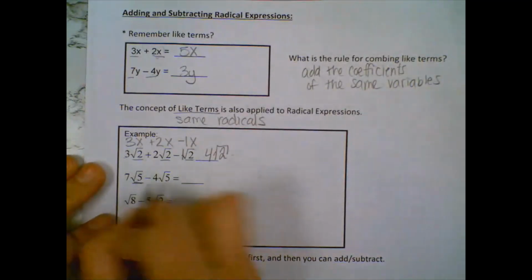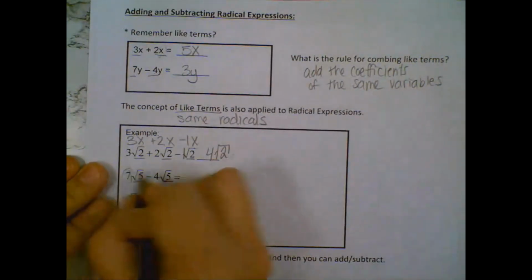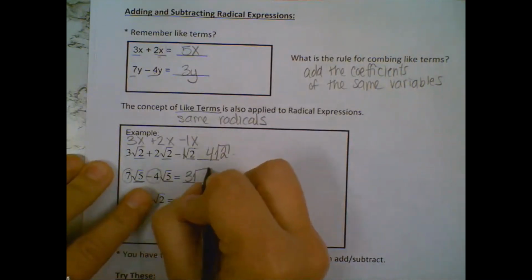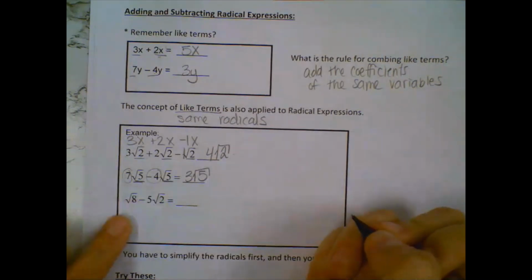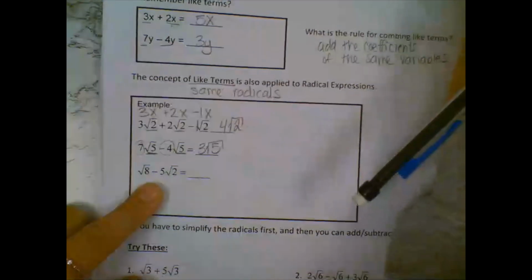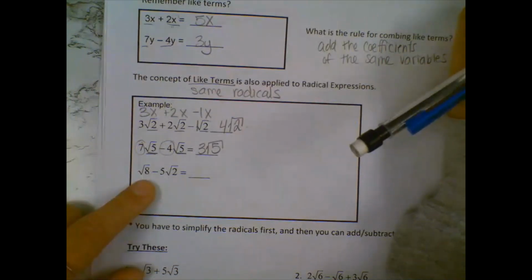Same idea, we have the same like terms, right, same radical. So the coefficients, positive 7 minus 4, we get a 3 root 5. Now, this is where we run into the issue, and this is why simplifying is one of the most important things about radicals because you can't add if you can't simplify.